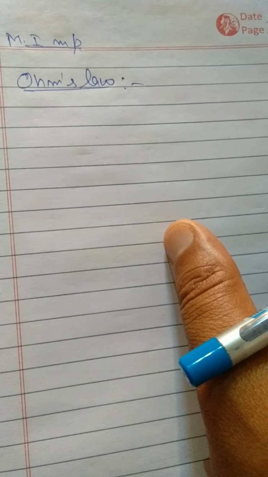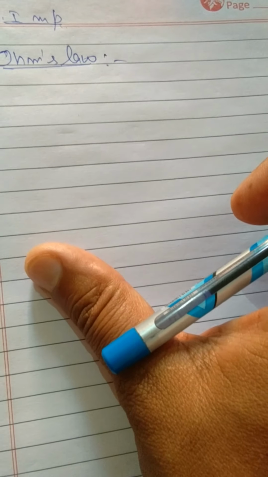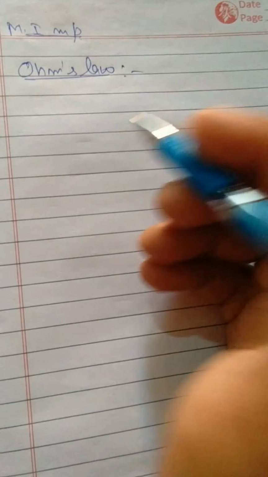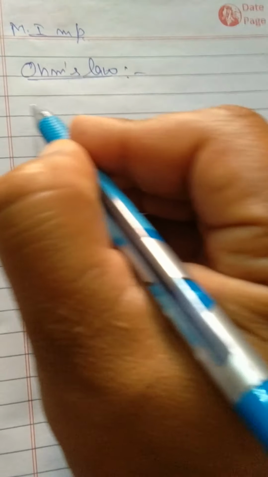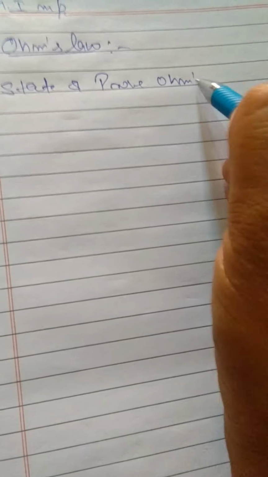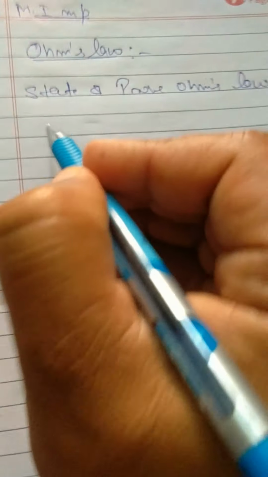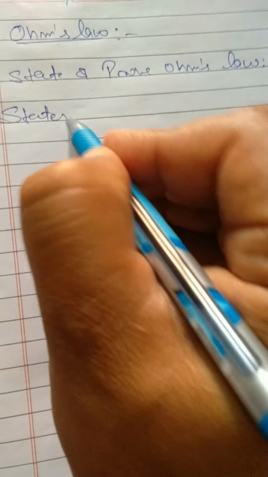Next is your most important topic, Ohm's law, which shows the relation between potential difference and current. The examiner can ask you like this: state and prove Ohm's law. So what will you write here? First of all, we write its statement.